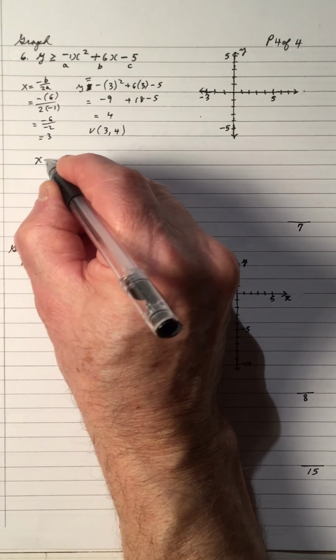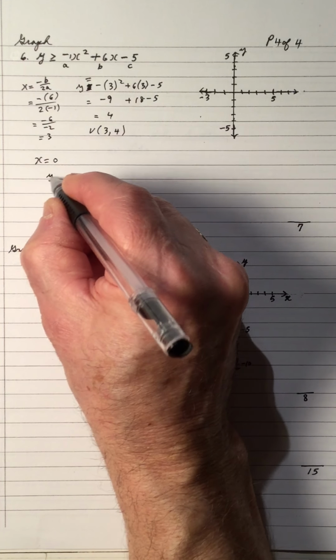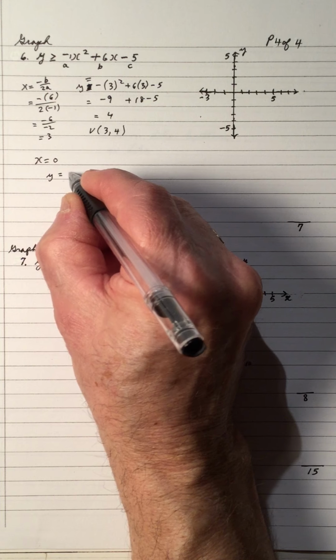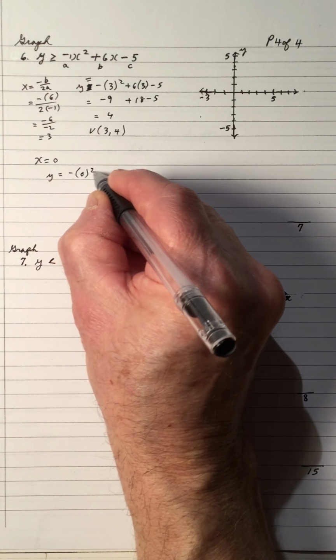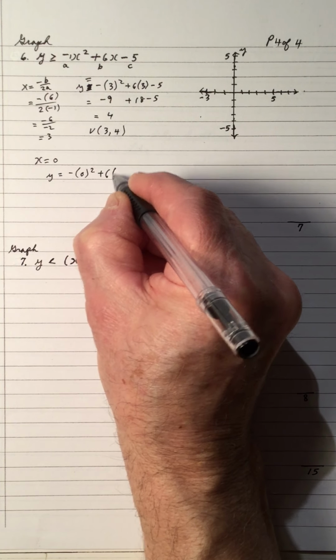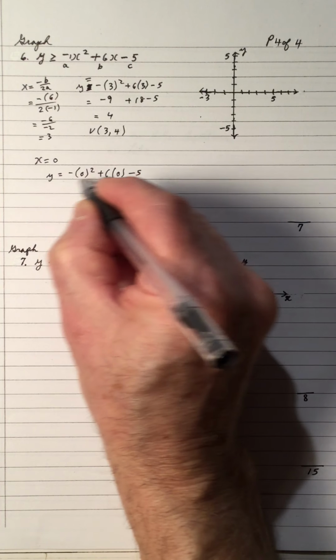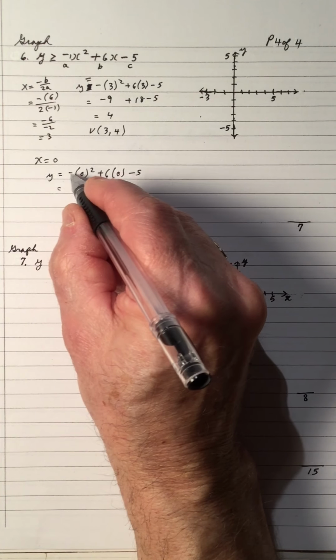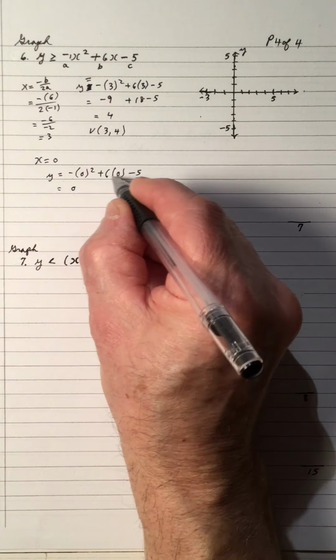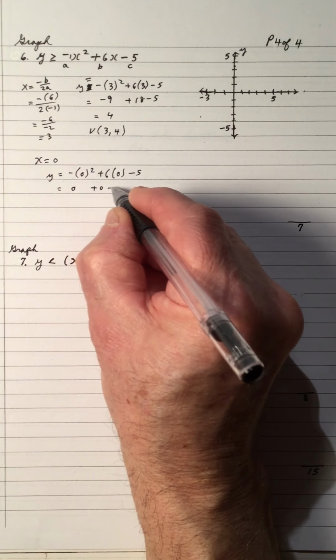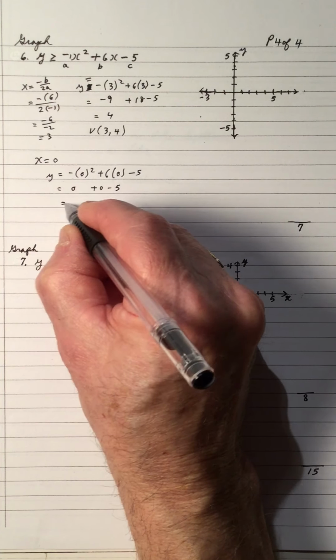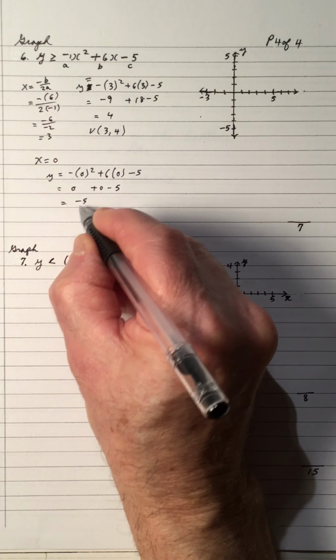And we let x equals 0 in the inequality. x is 0, and 0 squared is 0. 6 times 0 is 0. So we get negative 5.